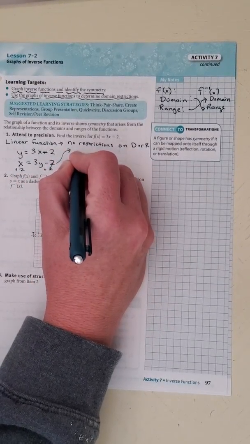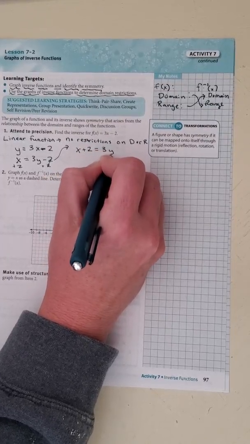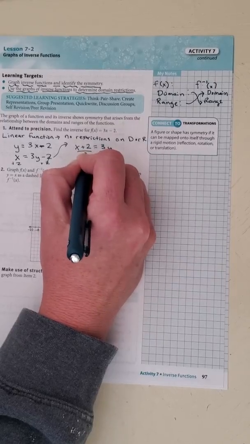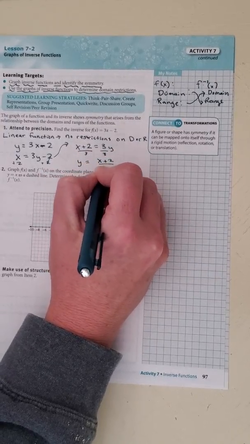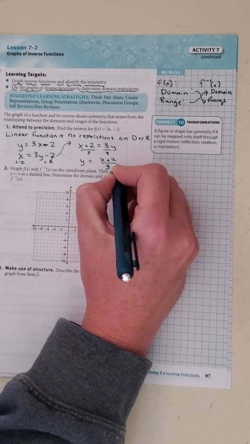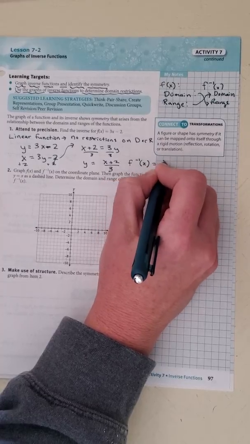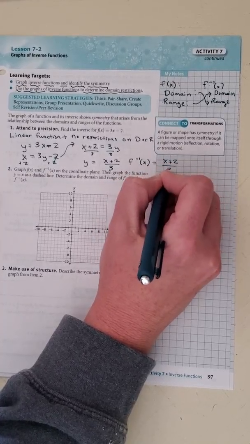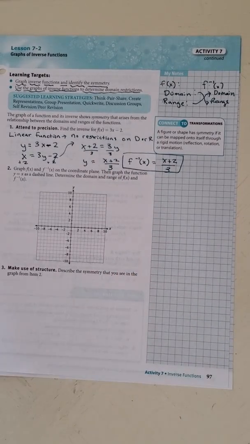We get that x plus 2 is equal to 3y, and then we divide. y equals x plus 2 over 3. Then we rewrite it using the proper notation, f inverse of x equals x plus 2 over 3. There is my inverse function.